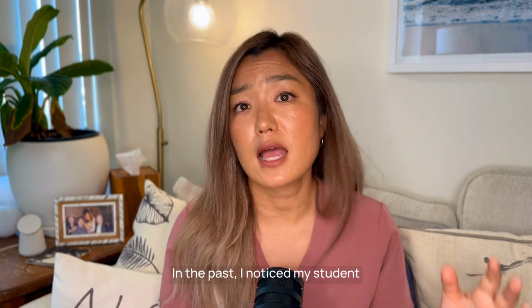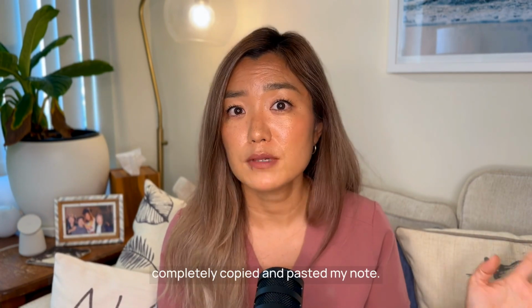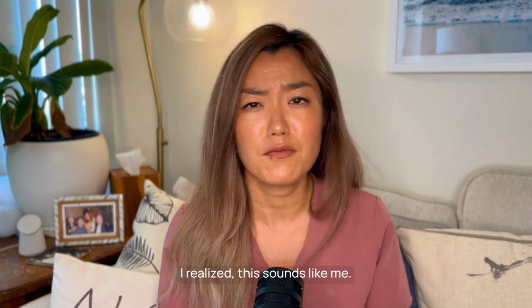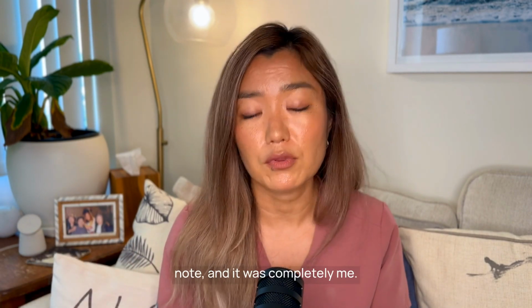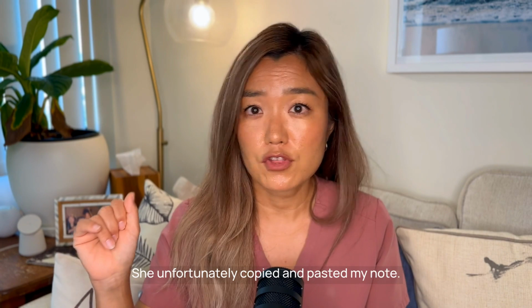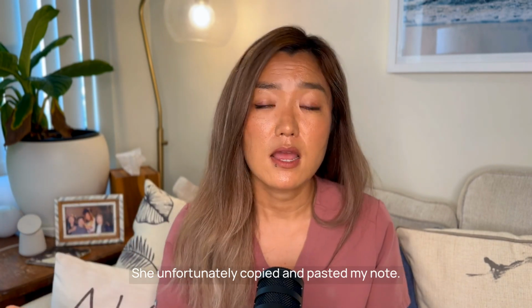In the past, I noticed my student completely copy and paste my note. I realized this sounds like me. And I looked back at my previous note and it was completely me. She unfortunately copied and pasted my note.